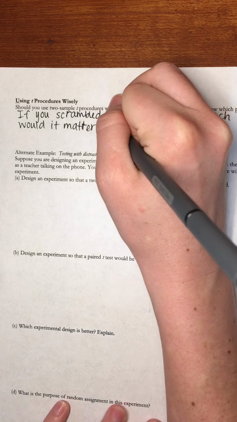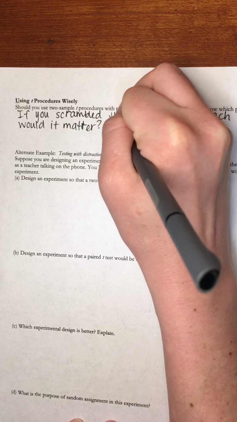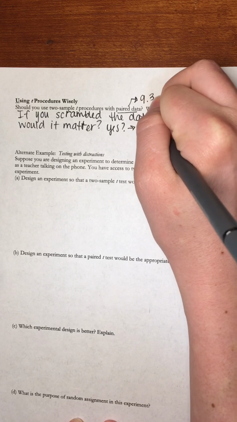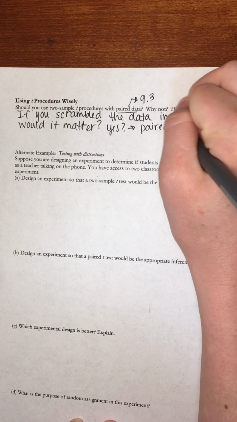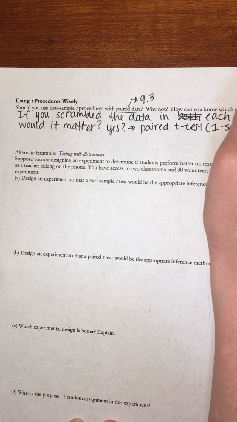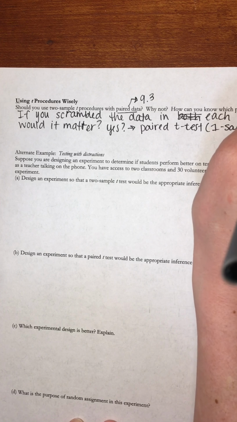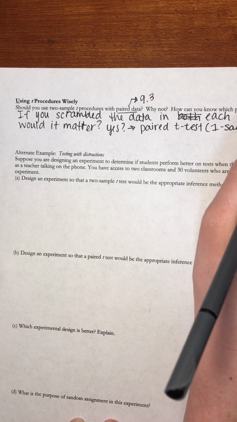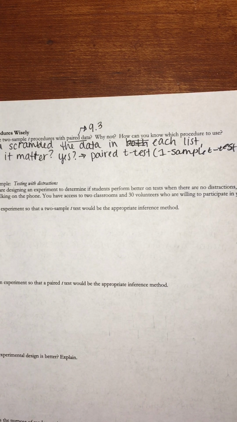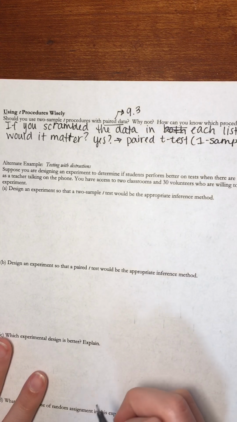So if your answer to this is yes, then you would use paired data. So that's a 1-sample t-test in your calculator.